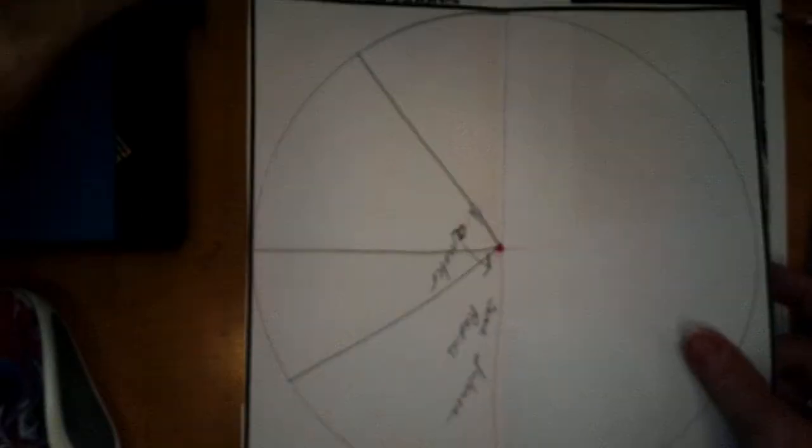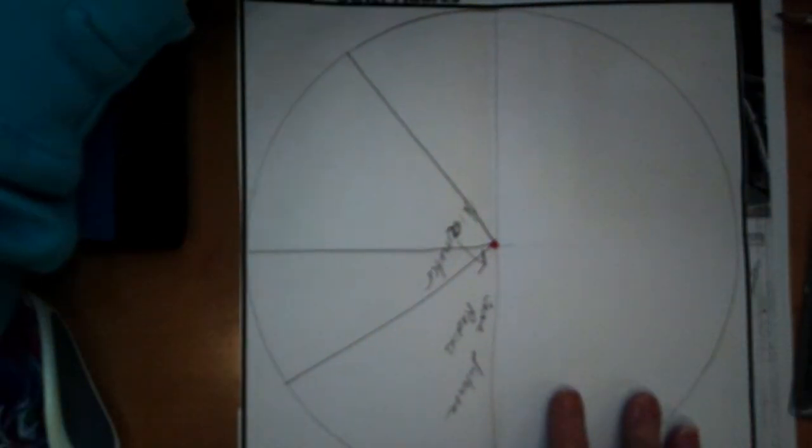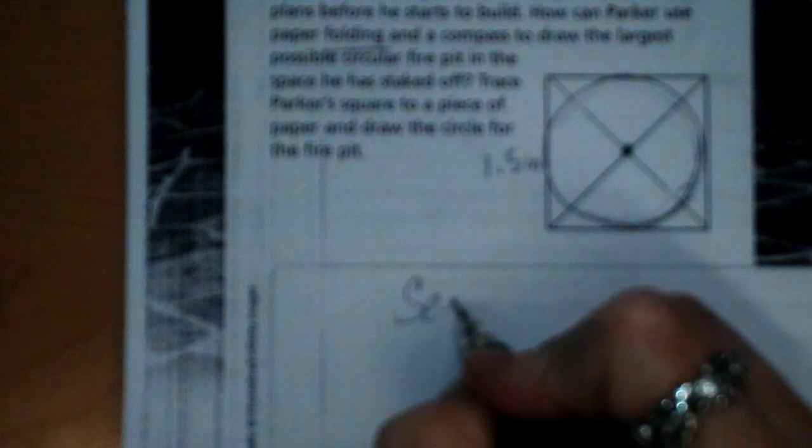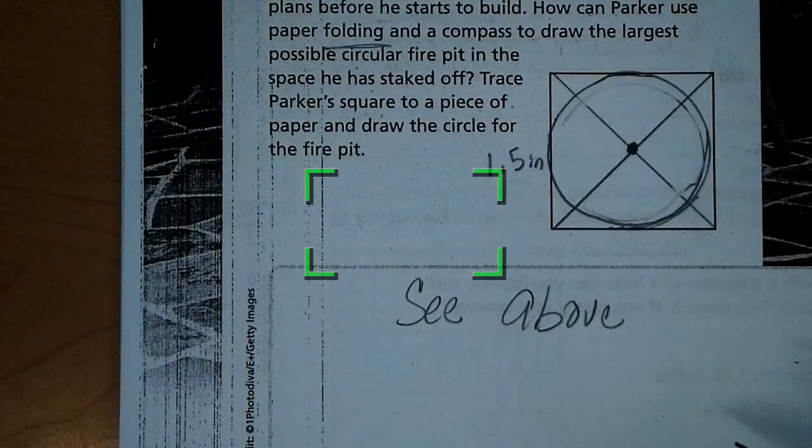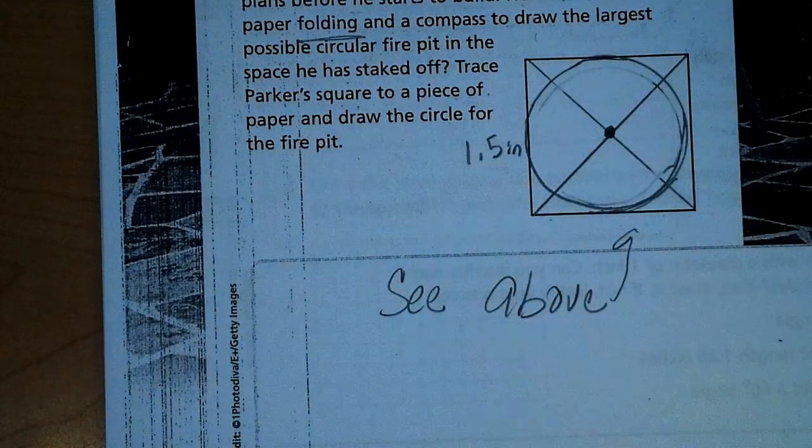And then you can draw a bigger circle. Okay? So however you wanted to do it. It was just easier for me to draw it with the square that was there. Okay? So we know it's possible because we just did it. And I'm just going to write here C above for mine because we drew it here.